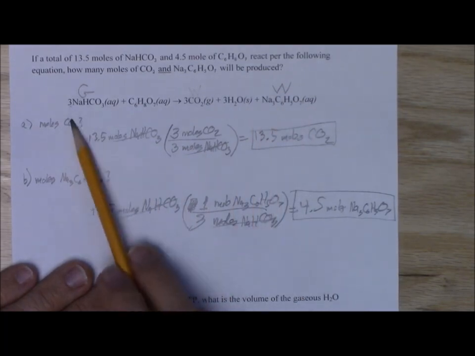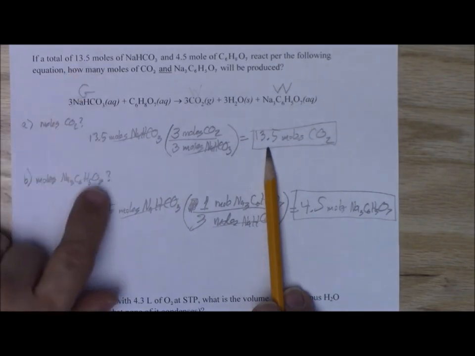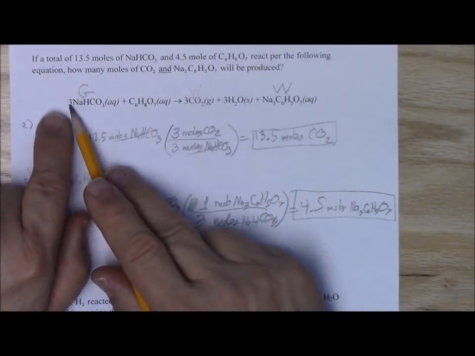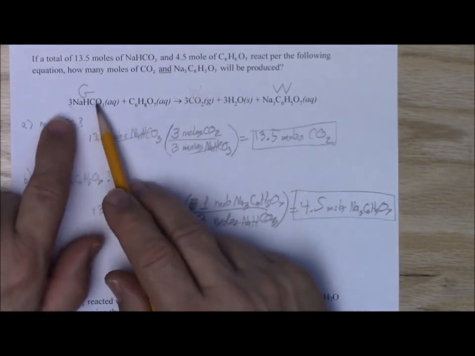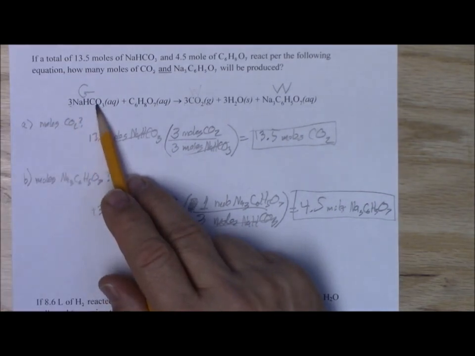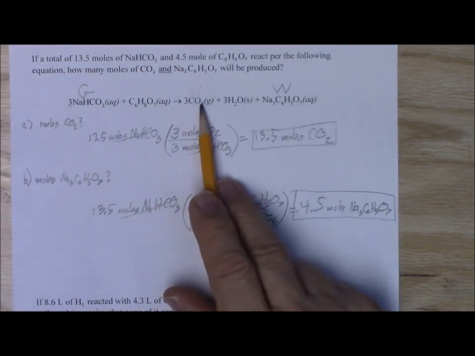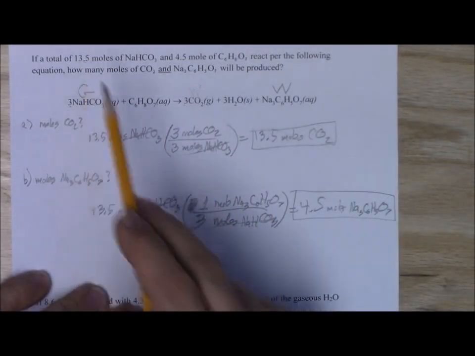Well, moles of CO2 end up being the same as the moles of sodium hydrogen carbonate, namely 13.5, because look at the coefficients. 3 there and a 3 there. So however many moles of sodium hydrogen carbonate you start with, you're going to get that many moles of CO2. So that's why this number and this number are the same.